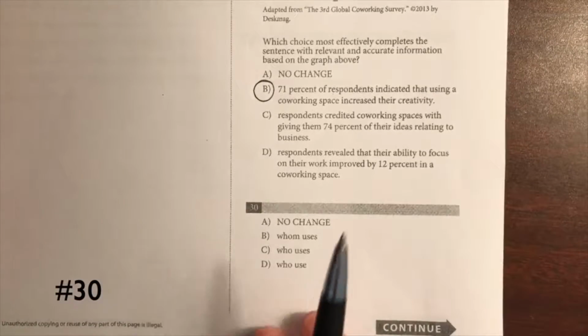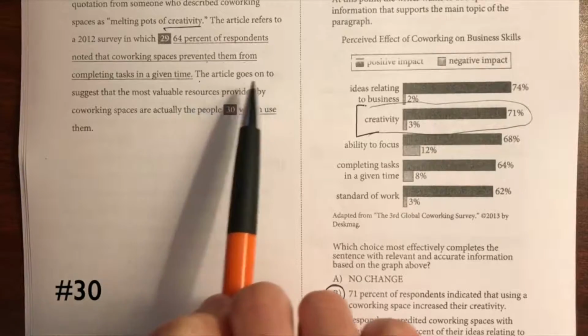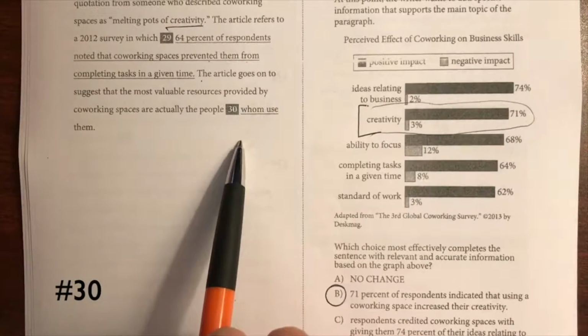Question 30 wants us to revise: the article goes on to suggest that the most valuable resources provided by co-working spaces are actually the people whom use them.